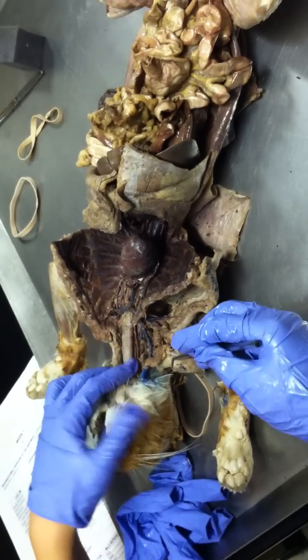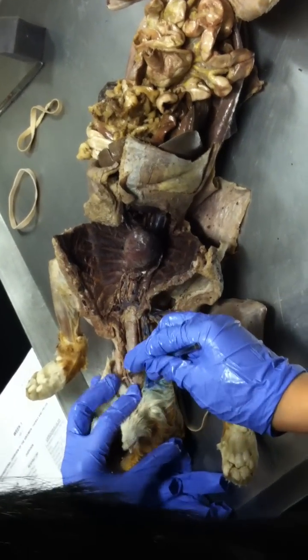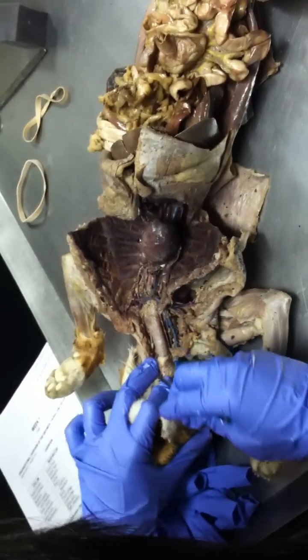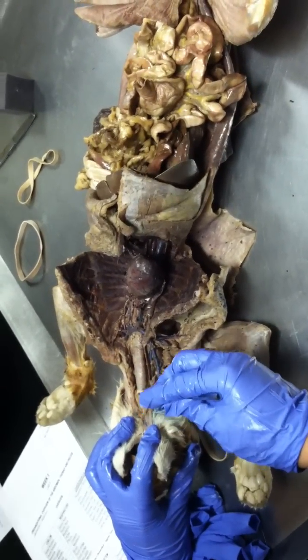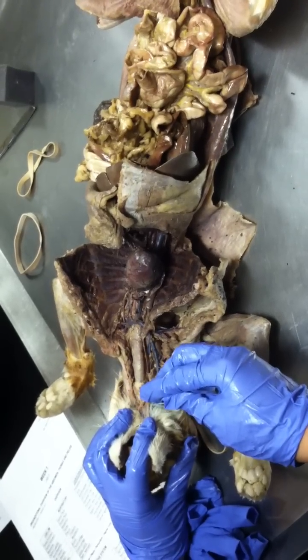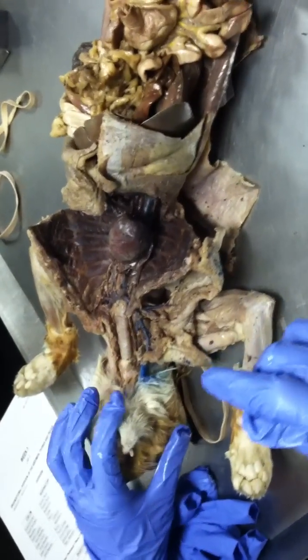Very important. Can you guys see the cartilages on top? The one on the very, very top is the what? Thyroid. And the one just below it is the cricoid. Definitely check out the models for those too.